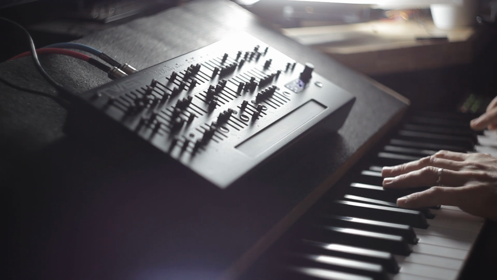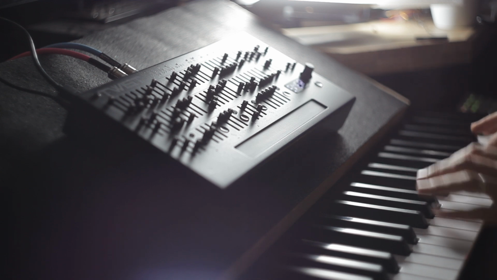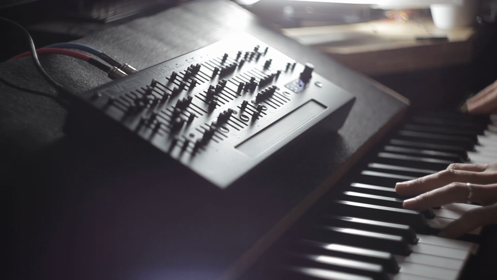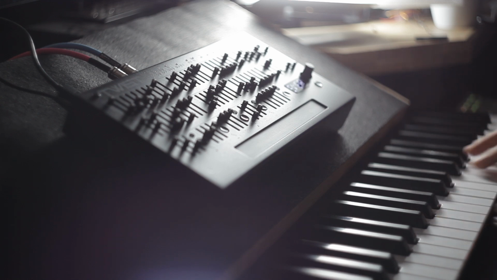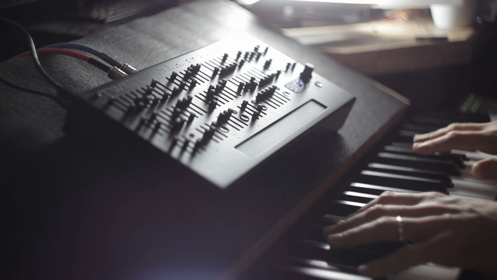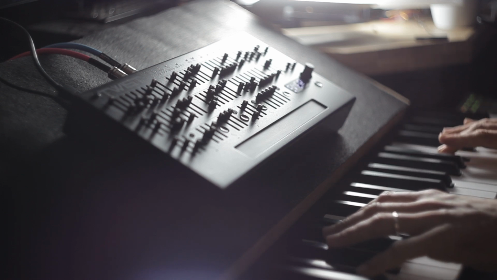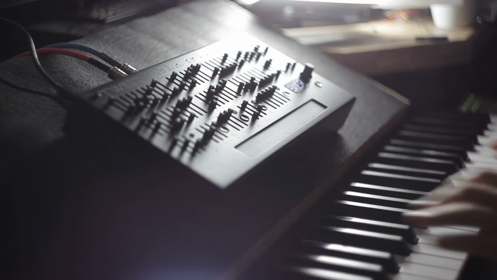Use higher KVS levels on carriers for dynamic volume changes. And adjust modulator KVS for expressive changes in sound.